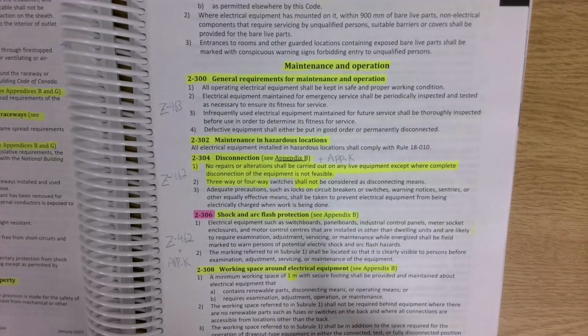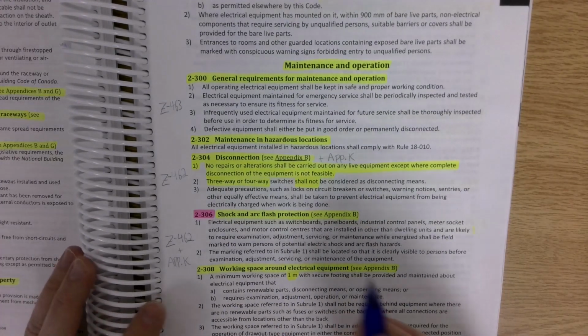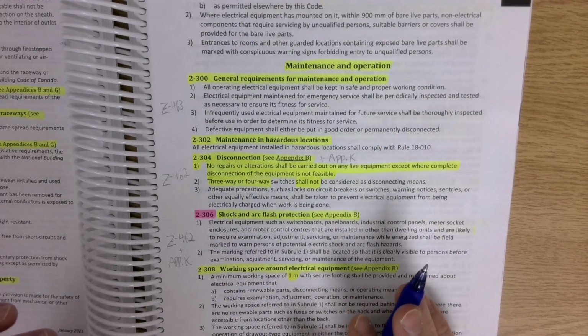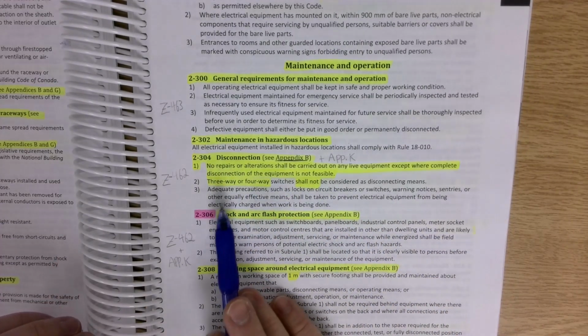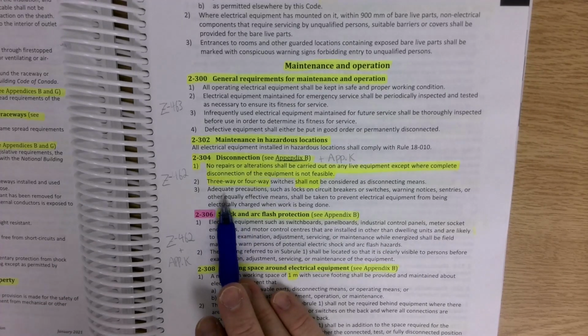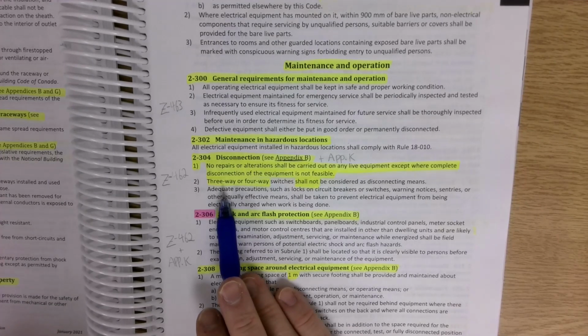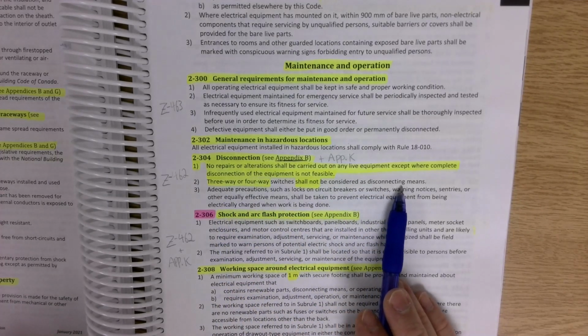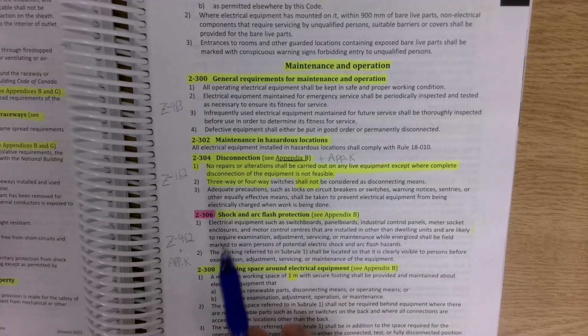Now, I also would like to point out, we're talking about disconnection. We're not just talking about turning something off. So if you have a 3-way switch, let's say at the top of the stairs, and you turn the light off with one of the three-way switches, well, that's fine, but that's not a disconnecting means, right? The codebook cares about disconnecting means.